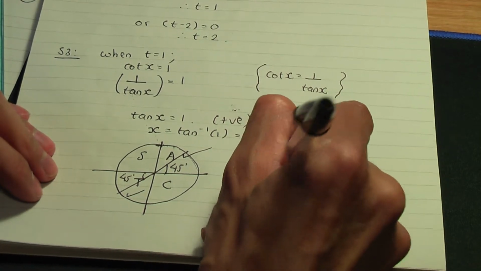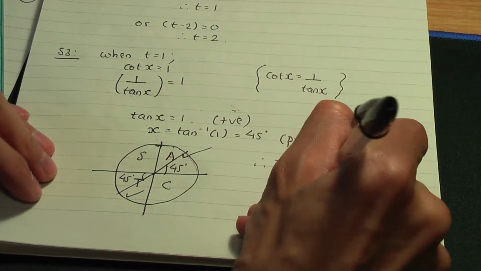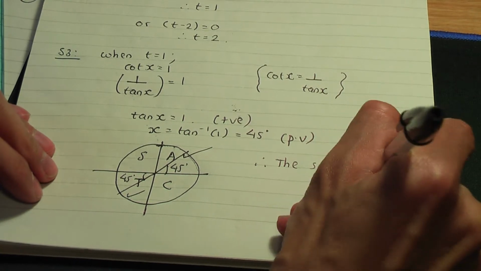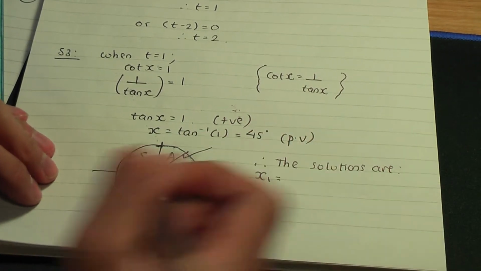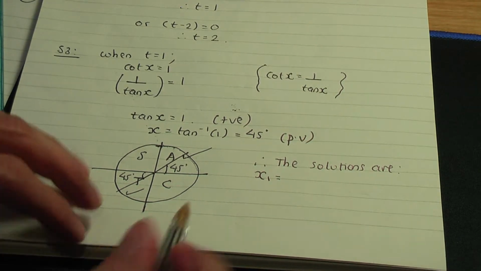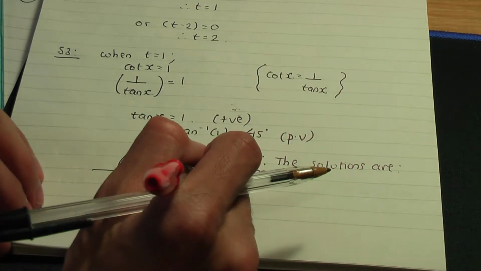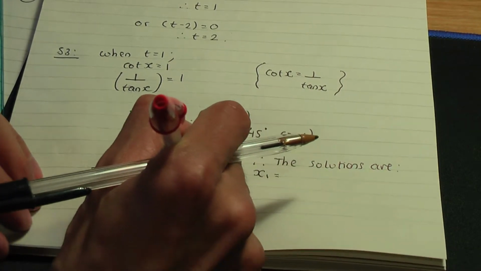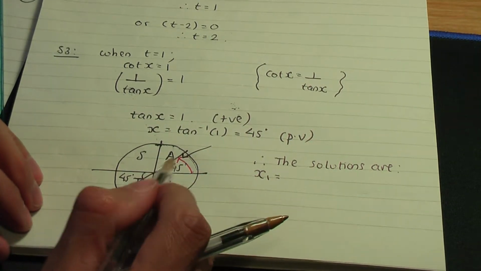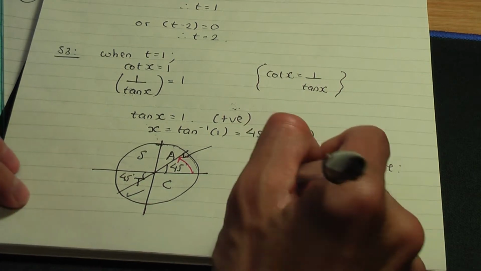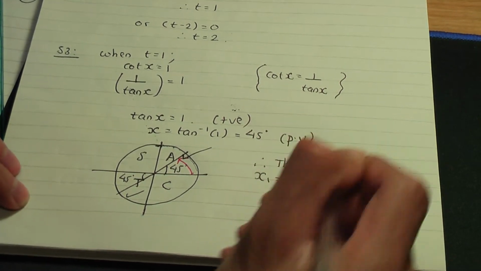So therefore, the solutions are, the first one I'll call x1. If I take a red pen just to make it clear, always start from your initial line. We need positive angles, so go anti-clockwise until you hit the first line. That being 45 degrees.